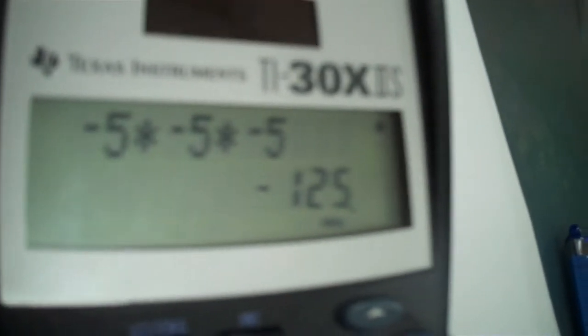Okay? Here's why. So the cube root of 125 is 5. So if I go 5 times 5 times 5, that's 125. If I take negative 5 times negative 5 times negative 5, that's negative 125. So the negatives are going to have their own root. Okay?